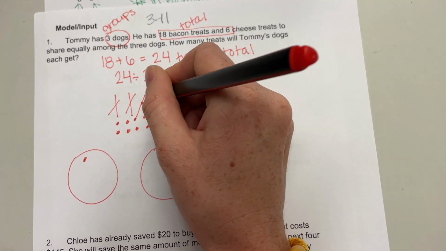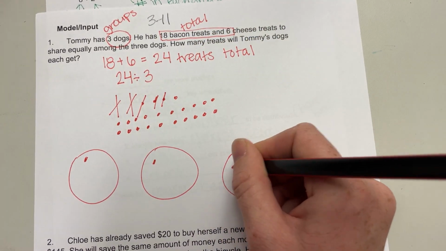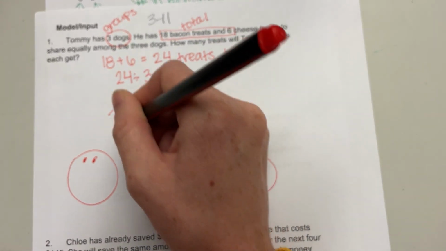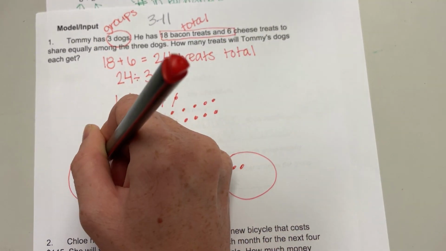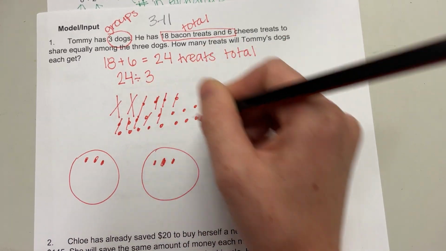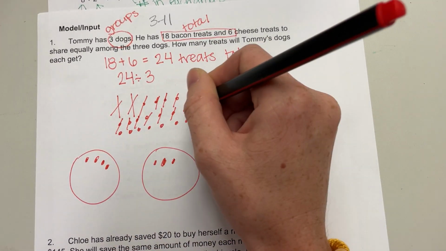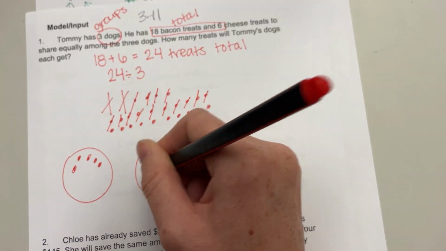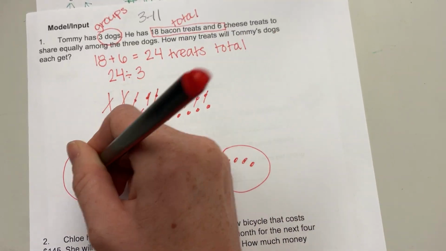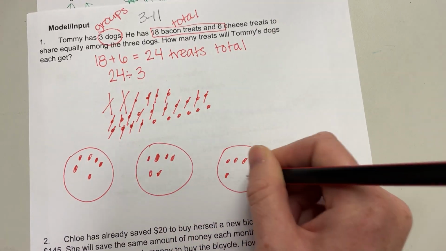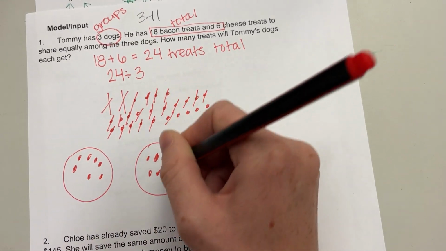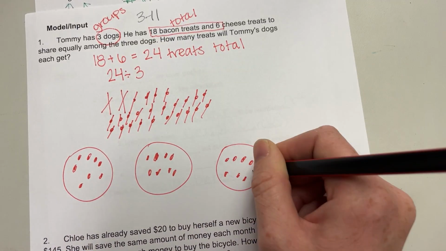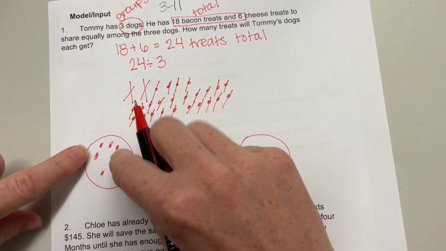So I'm just going to confirm how much I have in each group.